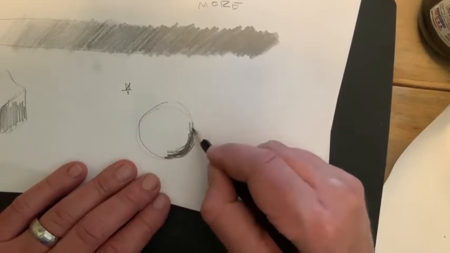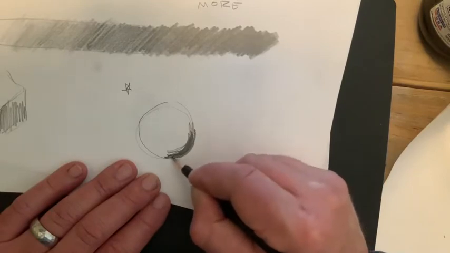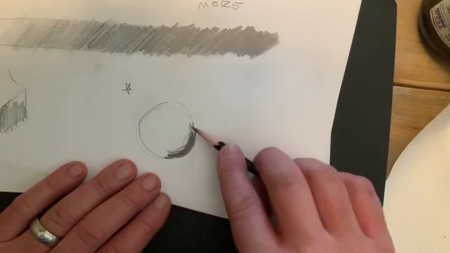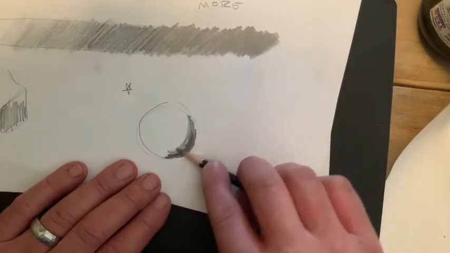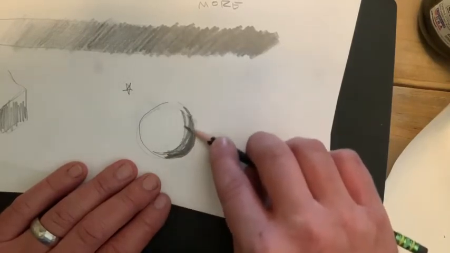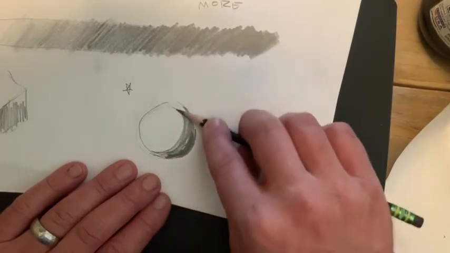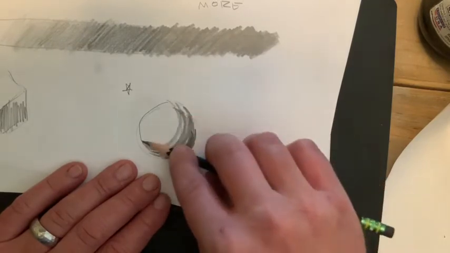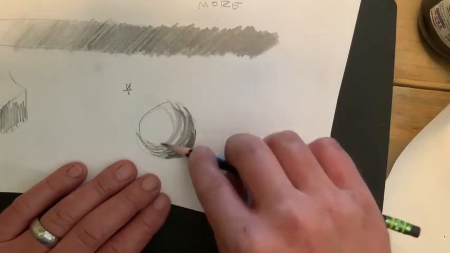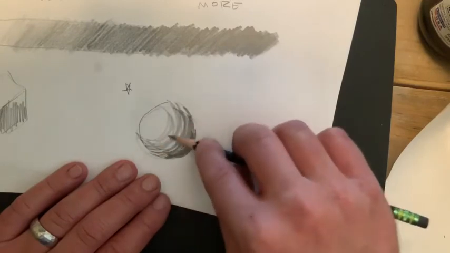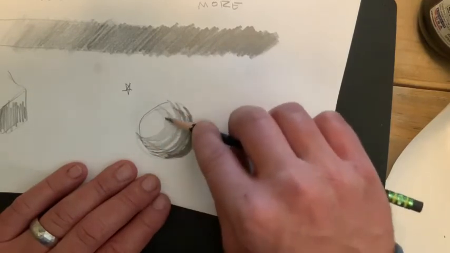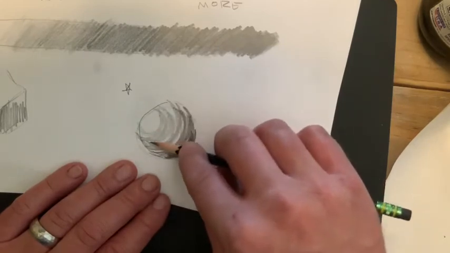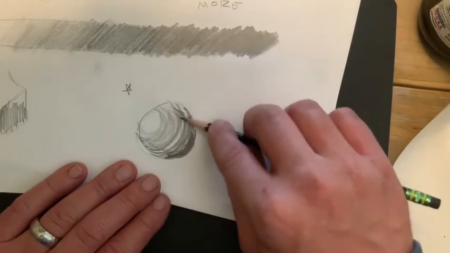As I make this side real dark, then I'm going to flip my pencil over so it's flatter, and it helps to have a sharp pencil. I'm going to go back and forth, working on that C, and go lighter and lighter as I get to the side where the light is. Back and forth, back and forth. And then I can go back and start making this a little darker.